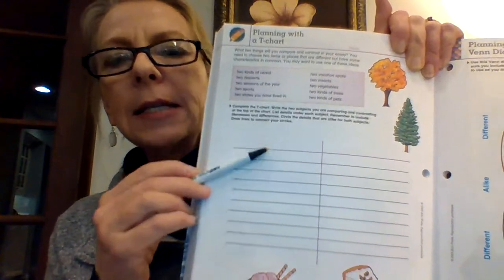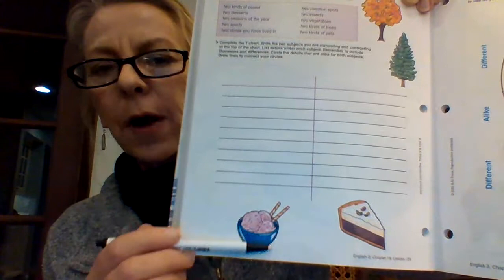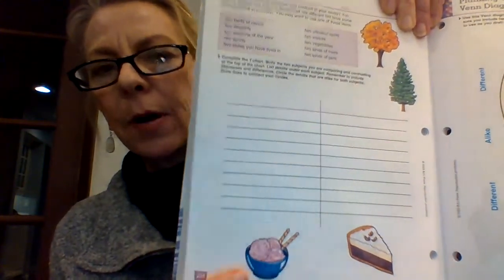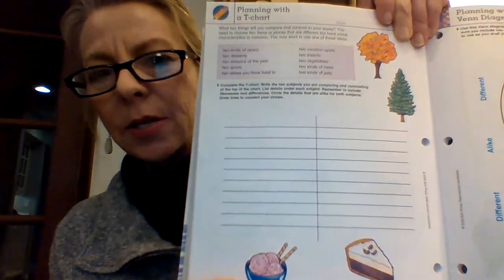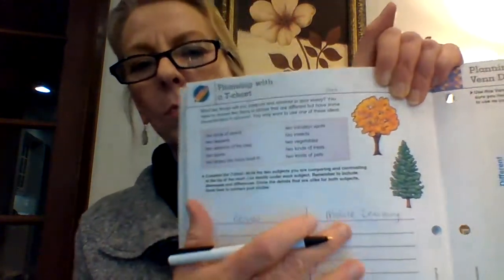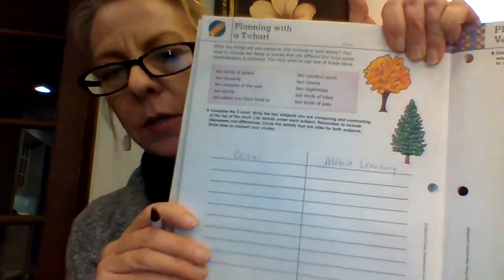So go ahead and list as many details as you can, okay? If you run out of room, you can write them down here. You can attach a piece of paper, but write down as many ideas as you can think of, all right? So you might write CESW on one side, and you could write mobile learning on the other. You could write Christian elementary school building, homeschool, whatever you wish to title those two things. And then think of as many ideas as you possibly can.